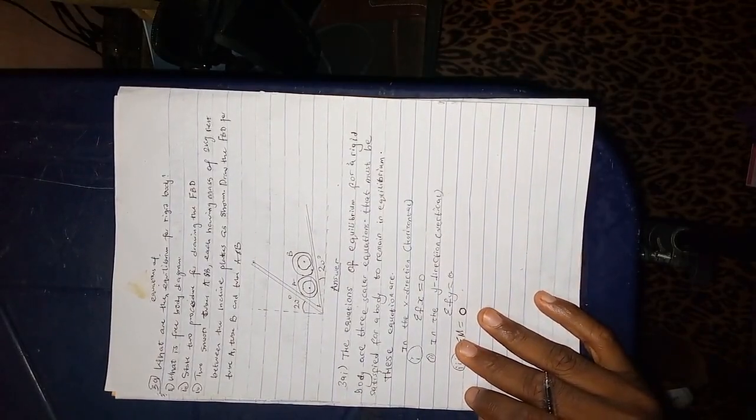Looking at this question now, question 4, we're told that two smooth tubes A and B, each having a mass of 2 kg, rest between the inclined plates as shown.